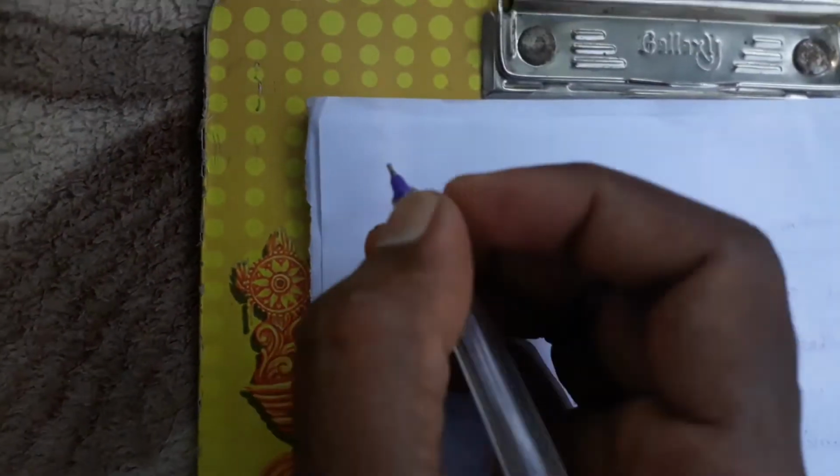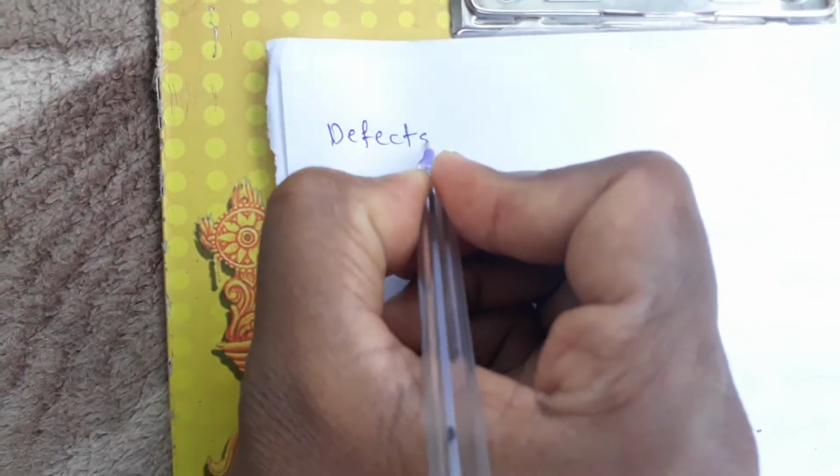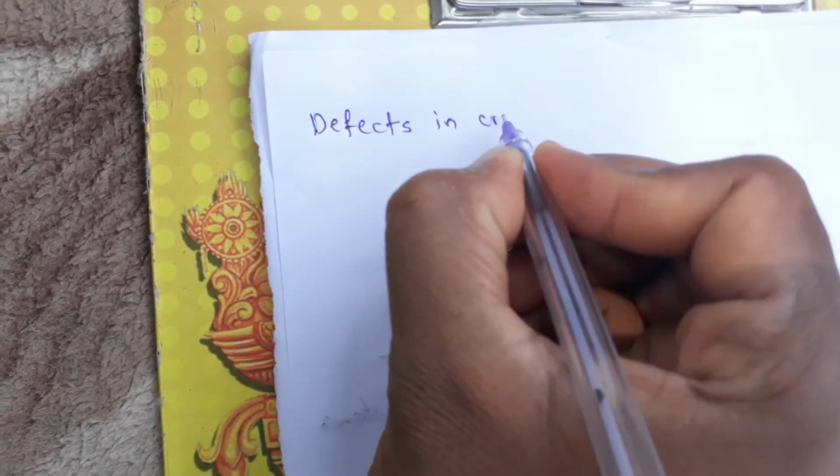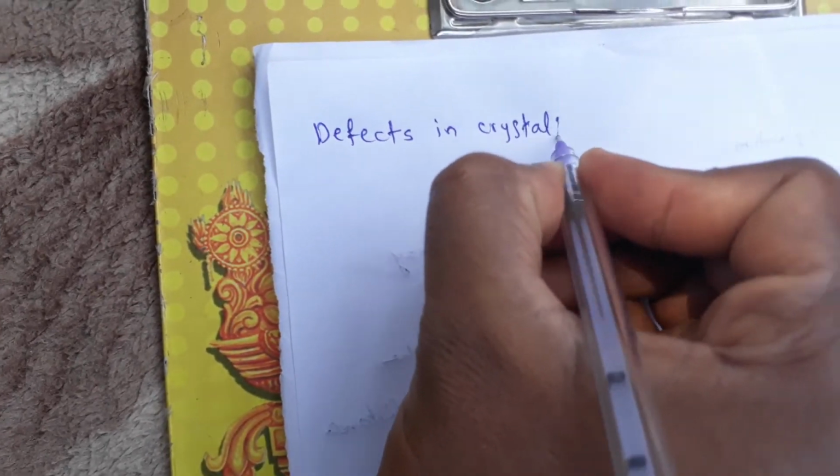So next we will see the defects in crystals. So what are the defects in crystals? Why defects in crystals?